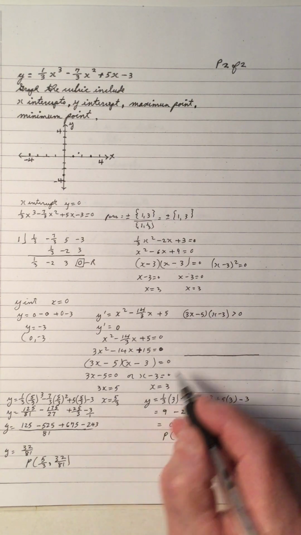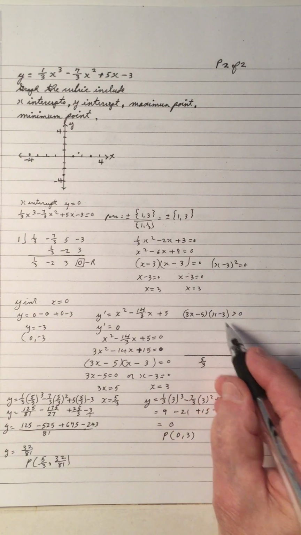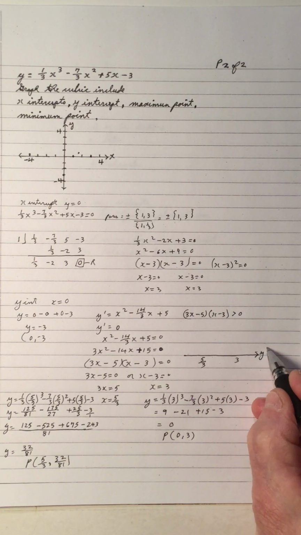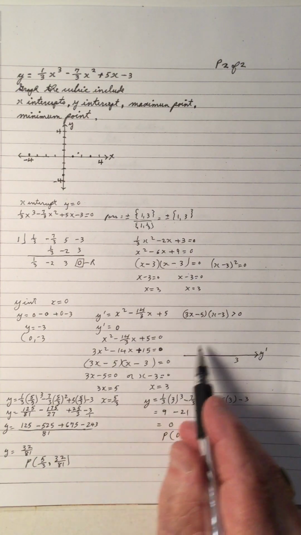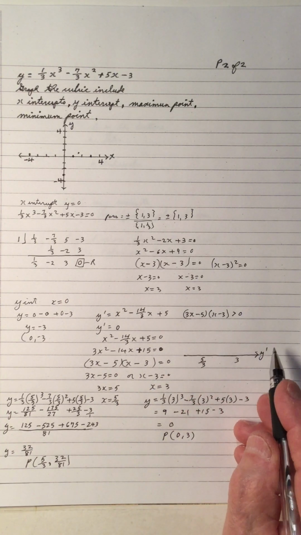This comes out to be a 5 over 3. And this one comes out to be a 3. And remember, this is y prime we're looking at.